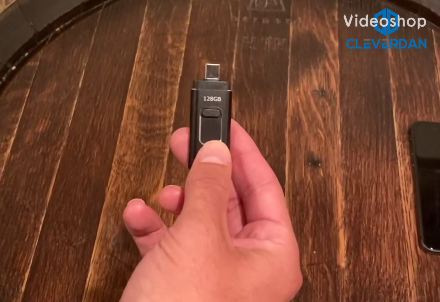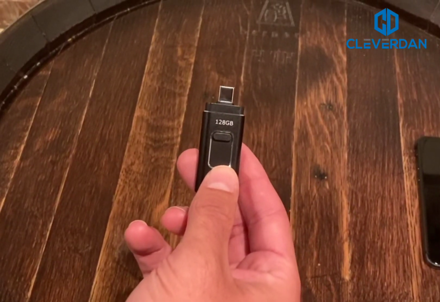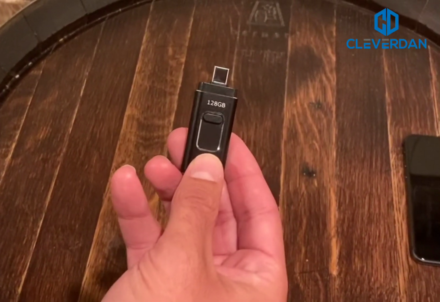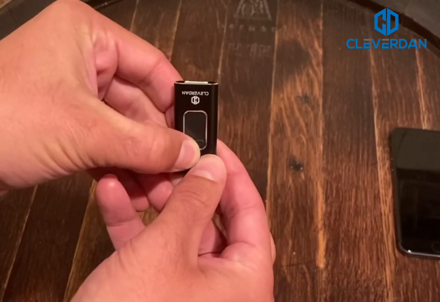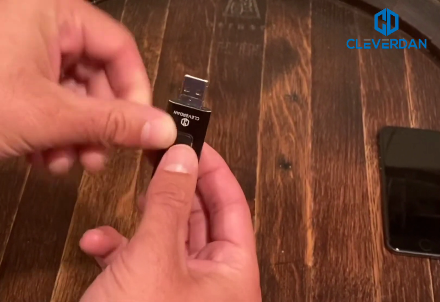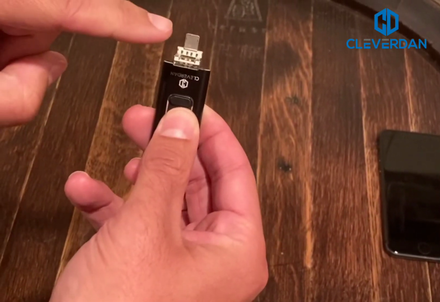And this is a tutorial on how to use the lightning connector with iPhone and iPad devices. So here you'll take the CleverDrive and you'll turn it upside down and slide the bar up. You'll open the USB up, and then you notice there's a connector in here.